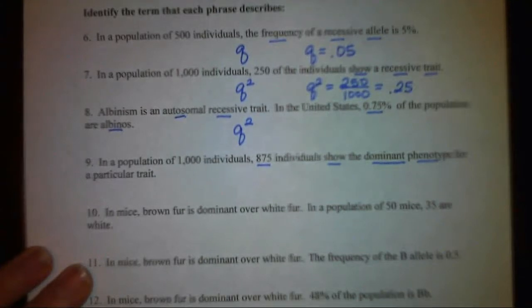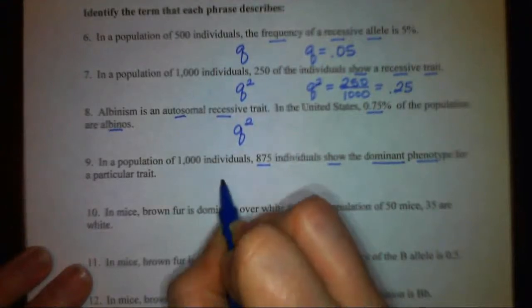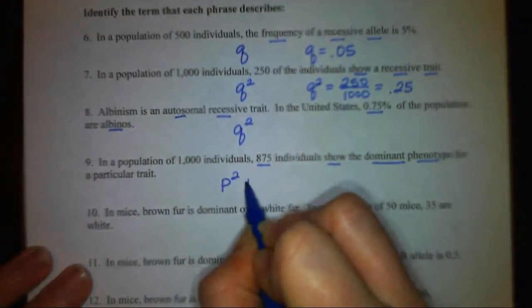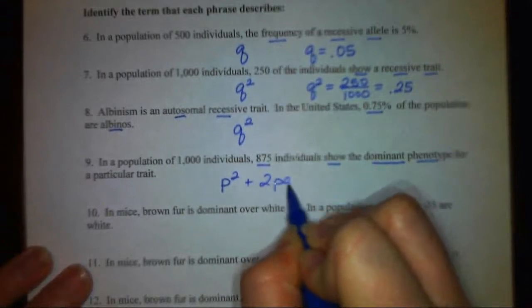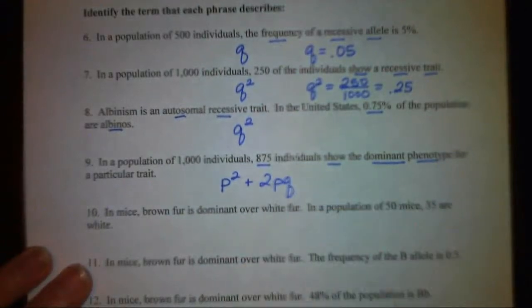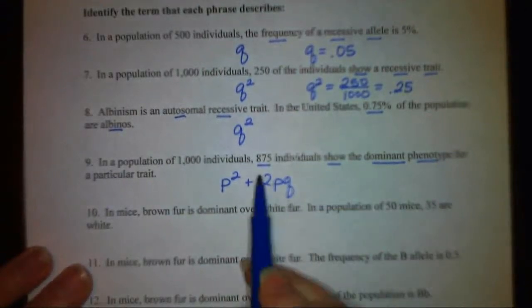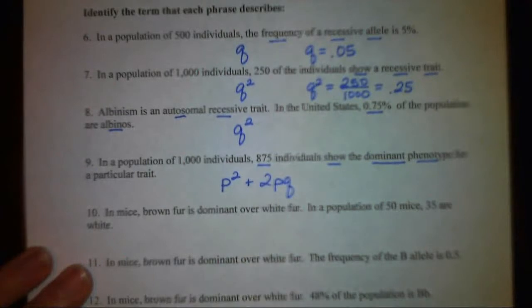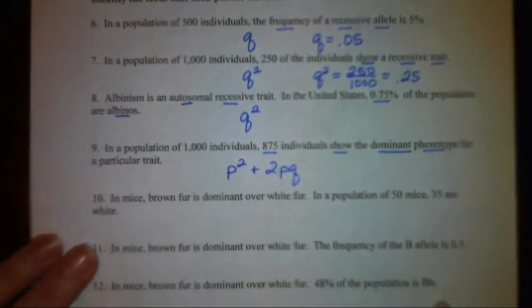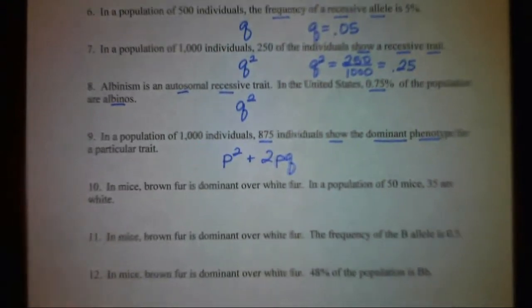So the information that 875 show the dominant phenotype is actually telling me about p squared plus the term 2pq. So p squared plus 2pq will equal my 875 out of 1,000 individuals. Okay, we'll work problems later that deal with the dominant phenotype in another video.